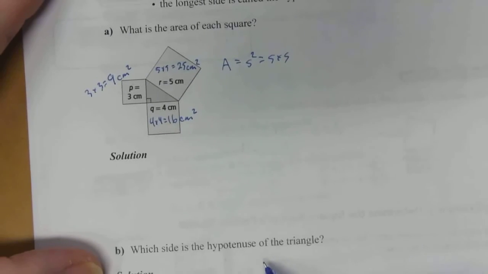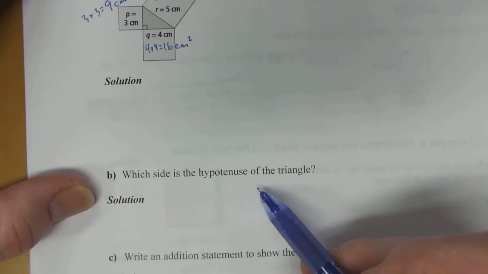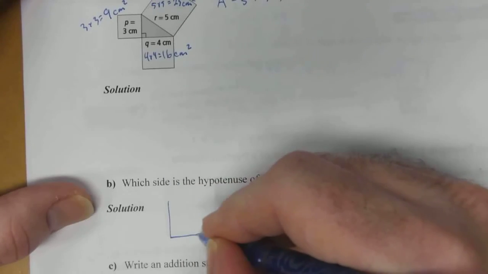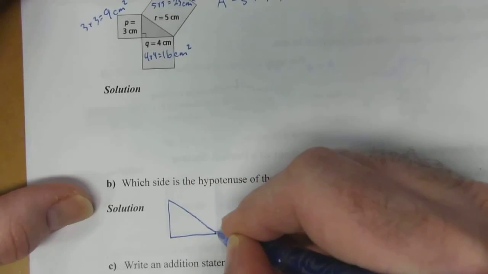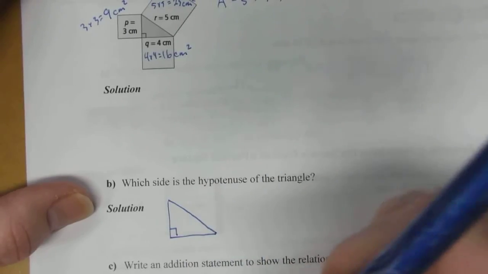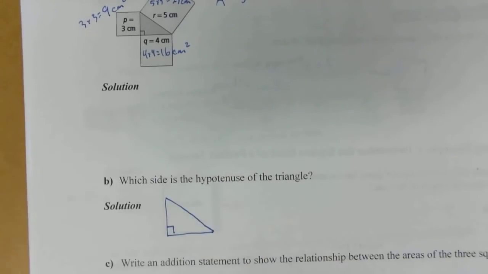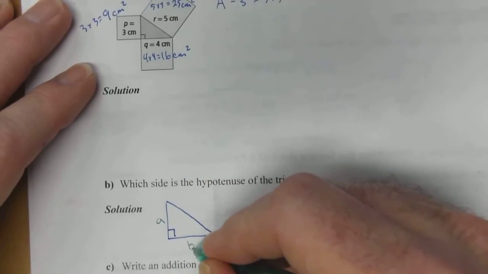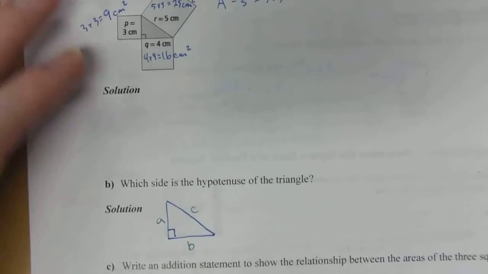Now, which side is the hypotenuse of the triangle? If you've got a triangle, you can label its sides using letters.